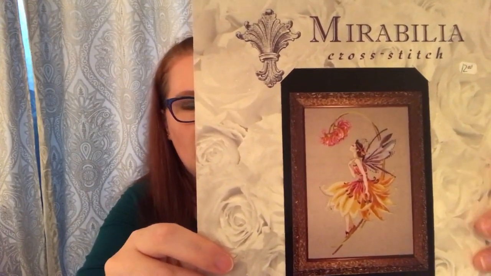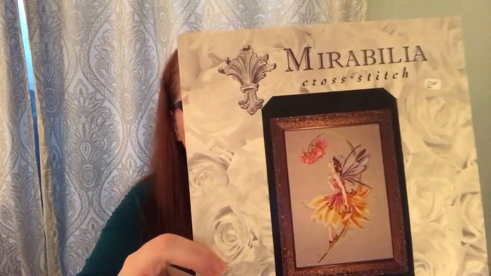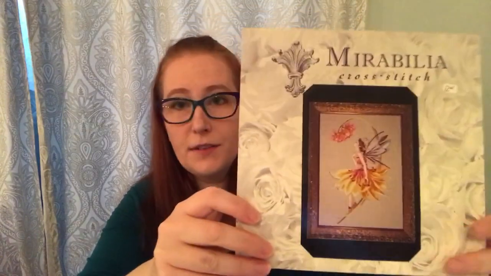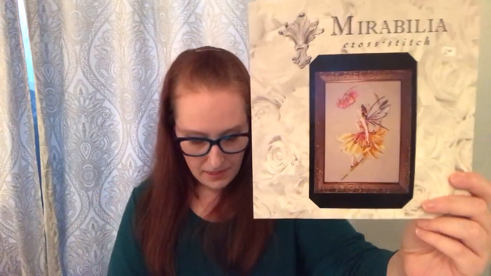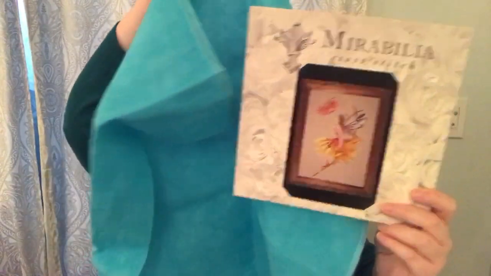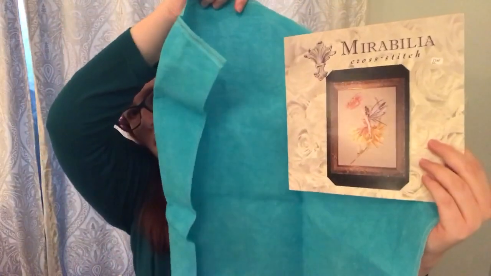This is a design from quite a while ago, 2004. Pink and yellow and orange aren't my favorite colors in the world, but I think this design is really lovely. And I think that in contrast with the fabric, it could look really beautiful. I haven't made a final decision yet, but this is just something I was thinking about, because looking at this fabric makes me happy. So those are two things I got.